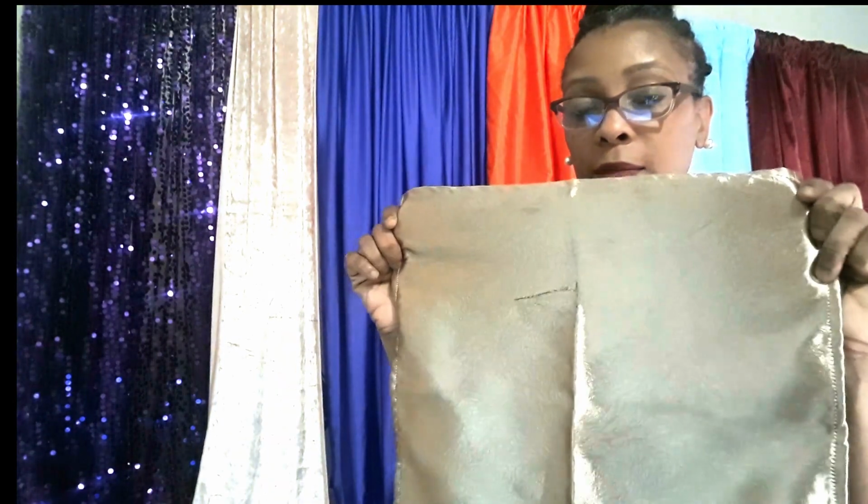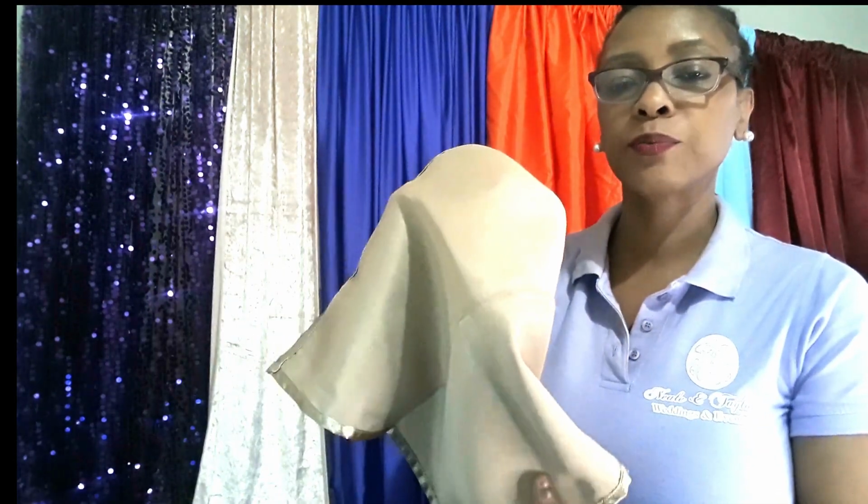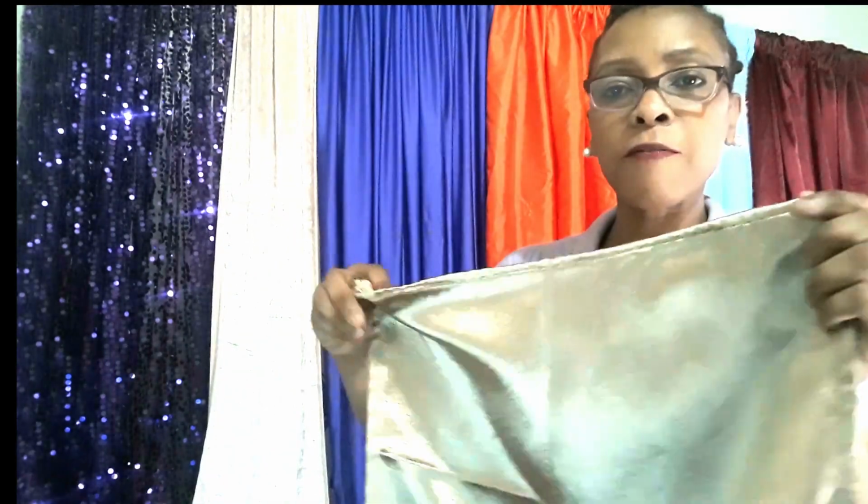satin. Now, satin has a bit of a sheen to it, and then when you turn it on the other side, you can see there is like a backing, if you want to call it that, but it's very, very opaque, right? And satin is normally used for birthday parties. You can use it for weddings. You can use it for various types of events, all right?